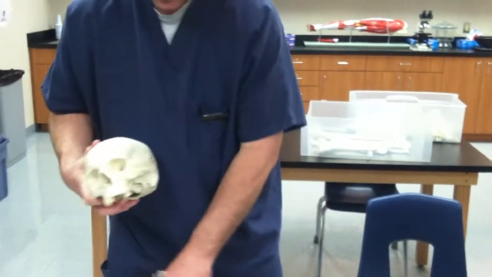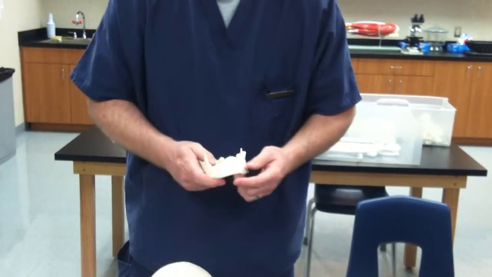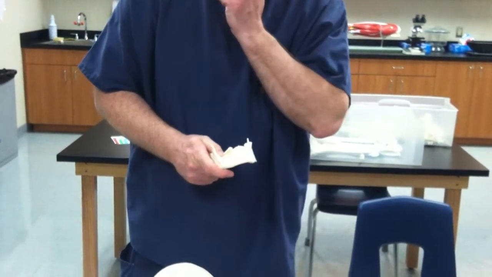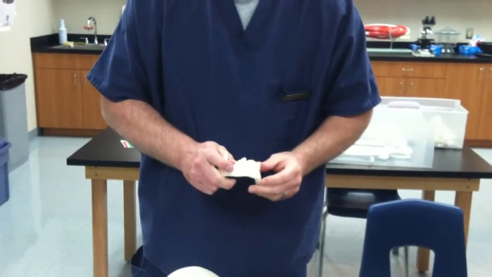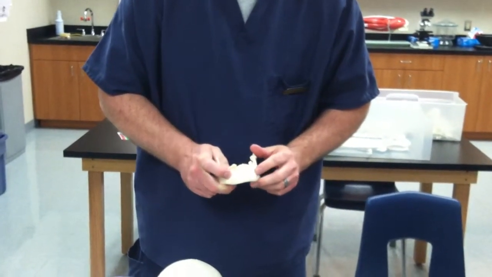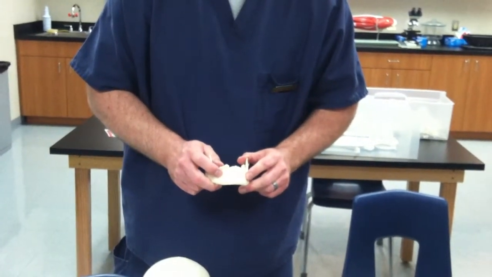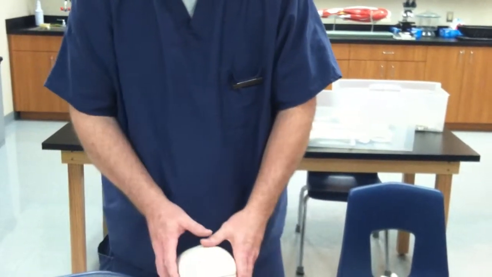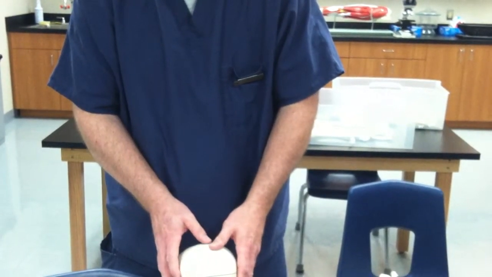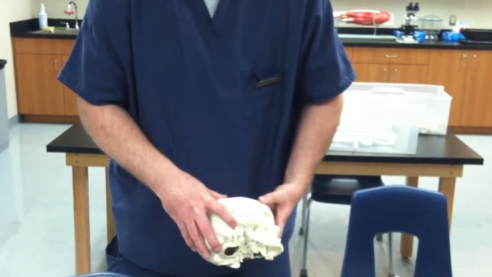Here I have my lower jaw, properly called your mandible. And if we put our thumbs right on our chin, this process right here is called the mental process. On each side of the mental process, you have a hole here and a hole here. They're typically called foramen. This is the mental foramen. The external auditory meatus, we talked about that.